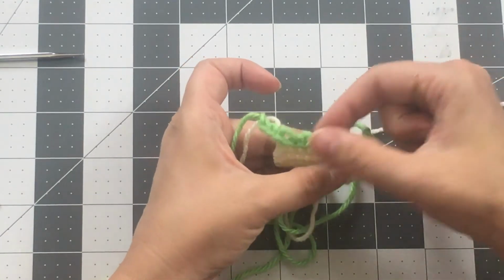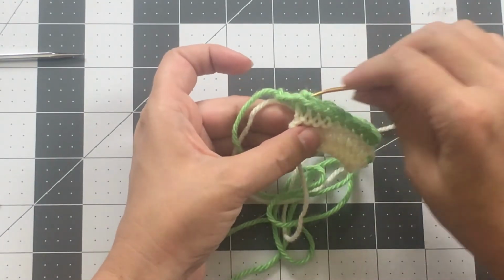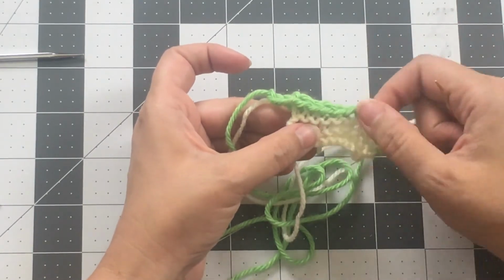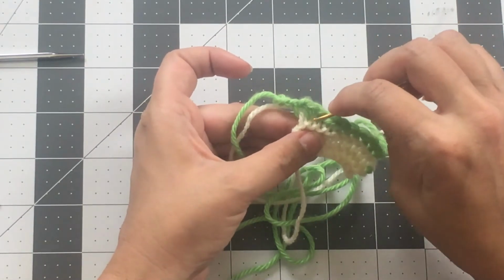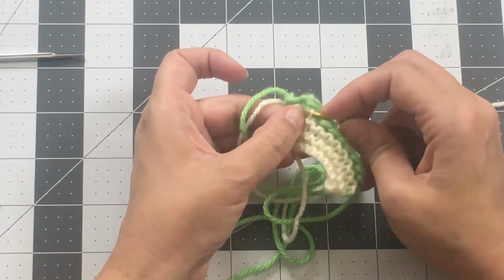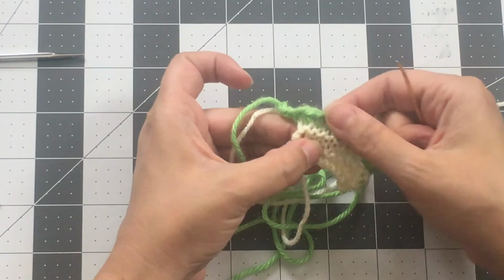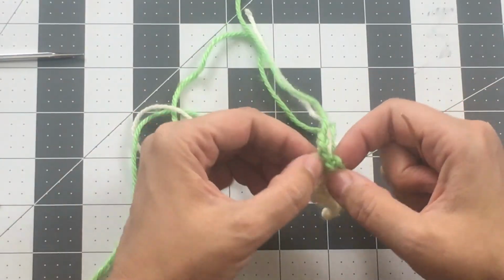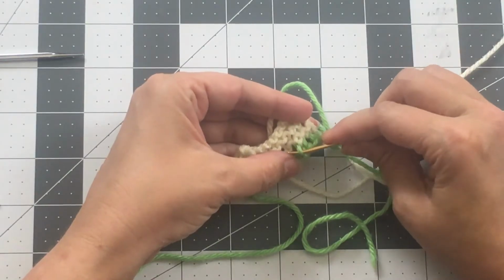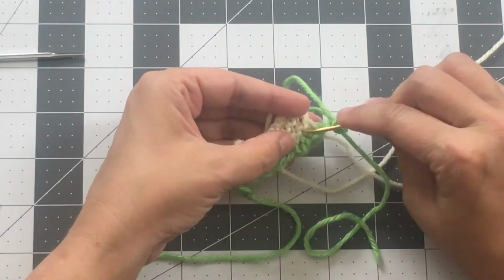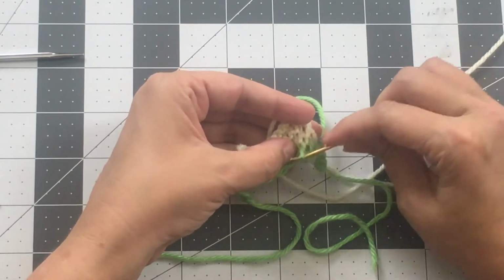So what I need to do is to get this provisional cast on off and pick up these upside down stitches here. There's two ways that I can get these stitches off the provisional cast on. If you're very careful, you can cut this leg here and here and trim out the provisional cast on, which I don't love doing because I'm always worried I'm going to cut the knitting itself.